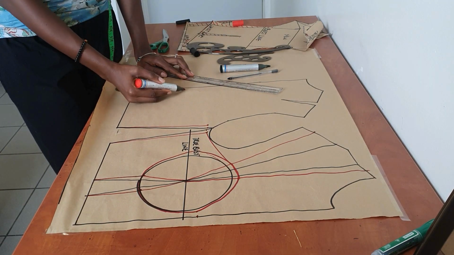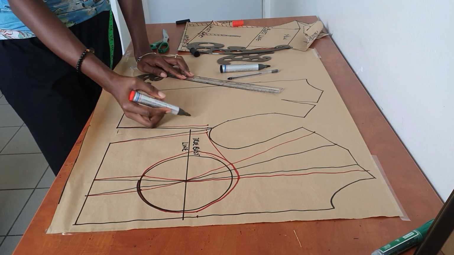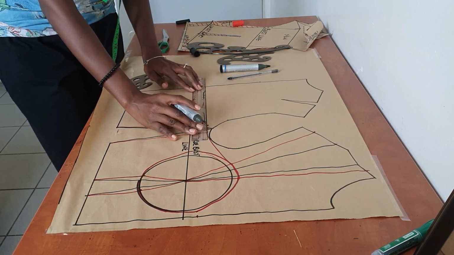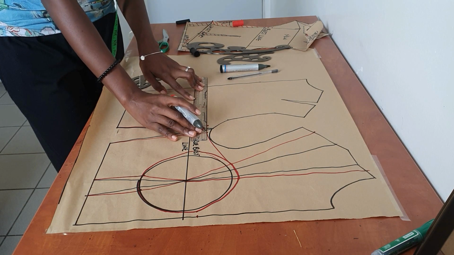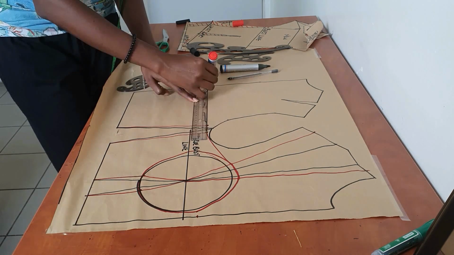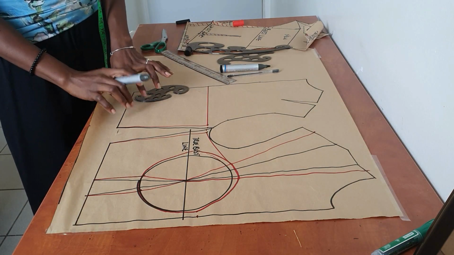Do you want a curved back? Do you want something V? Do you want a straight back? I want a straight back, so I'll just go ahead and draw a straight line across. And now I'm going to take my back dart.